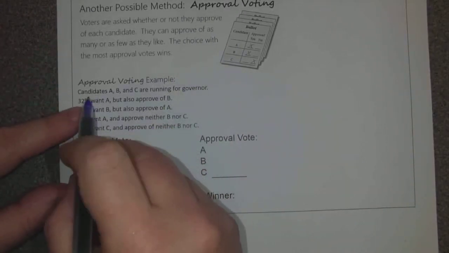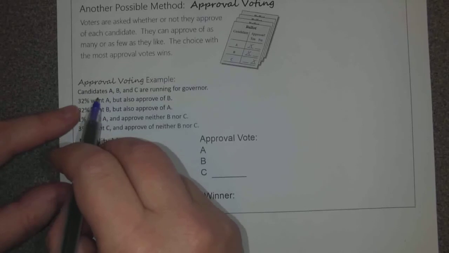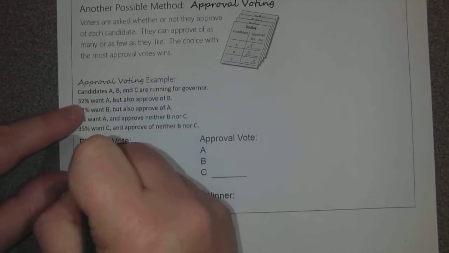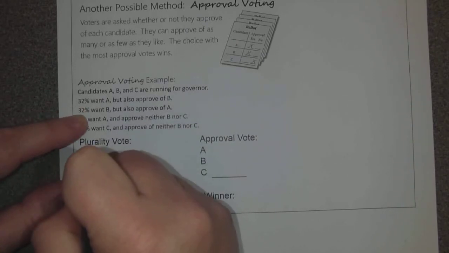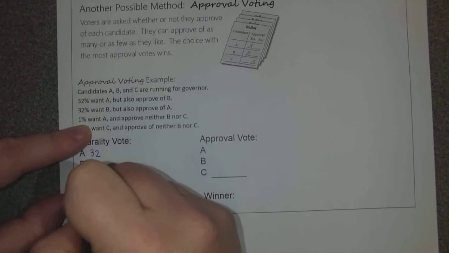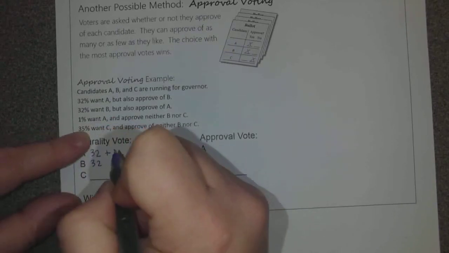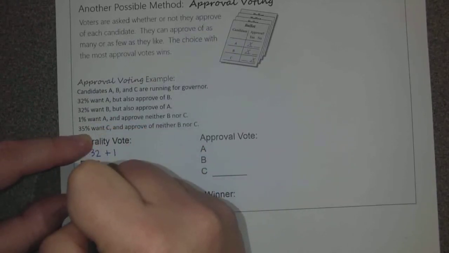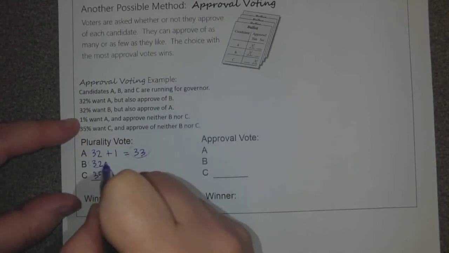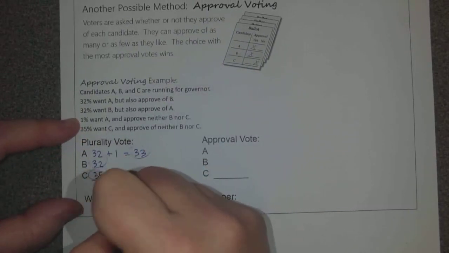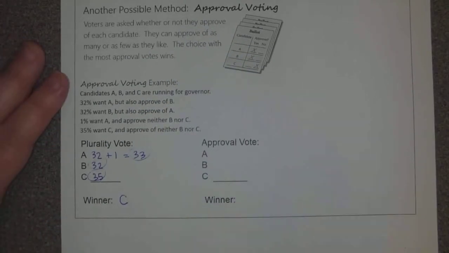So here, when we do plurality, that would be their first choice. So here, 32% want A. Here, 32% want B. Here, 1% want A. And here, 35% want C. So the total would be 33, 32, and 35, which means C would be the winner by plurality.